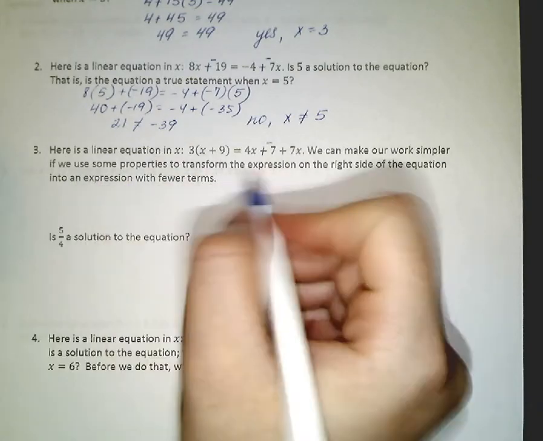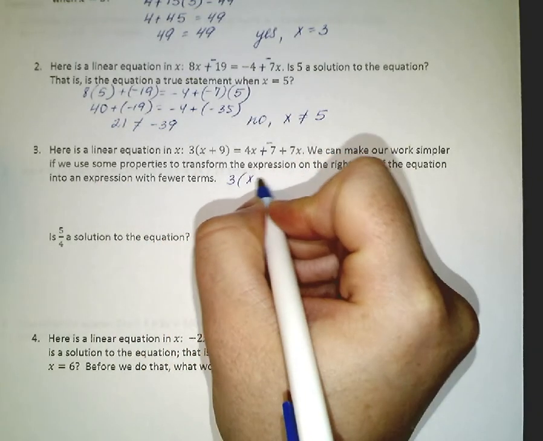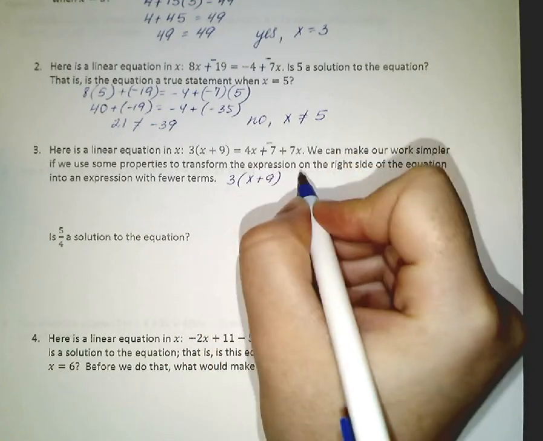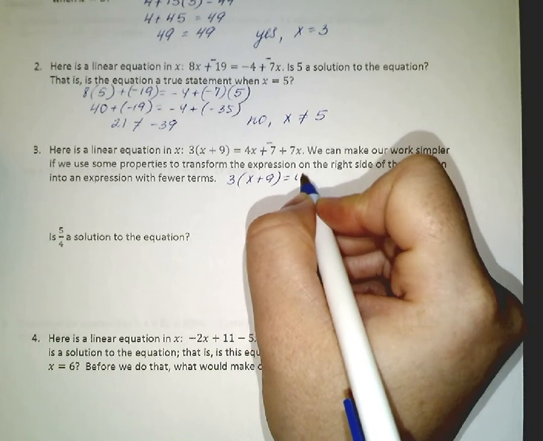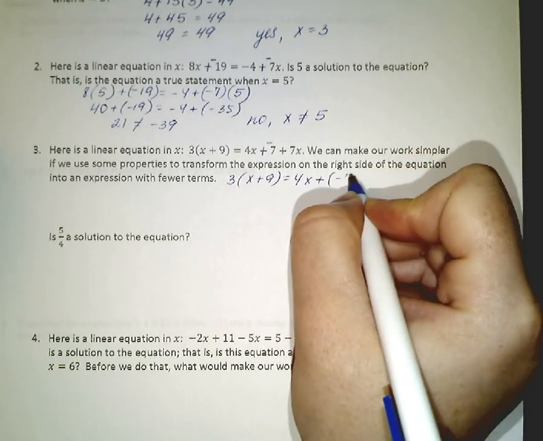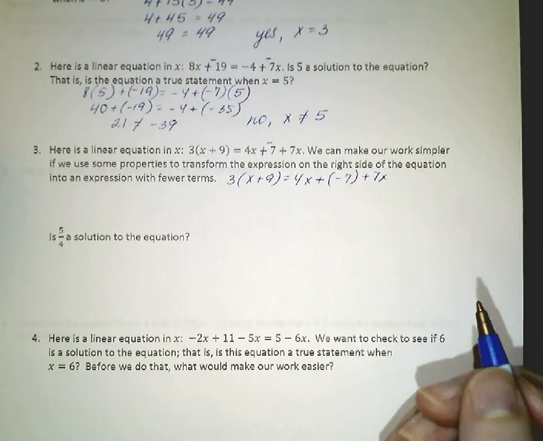Notice that we have this equation that has quite a bit of work to do before we get to check whether or not 5/4 is a solution. We want to combine all like terms.